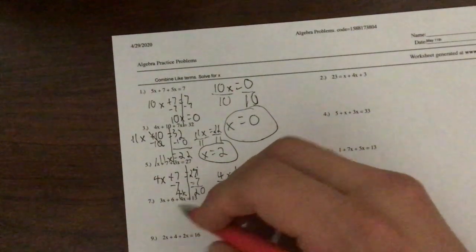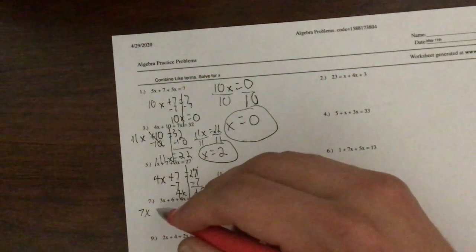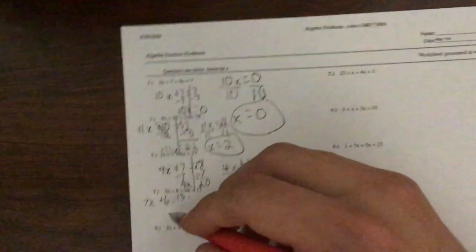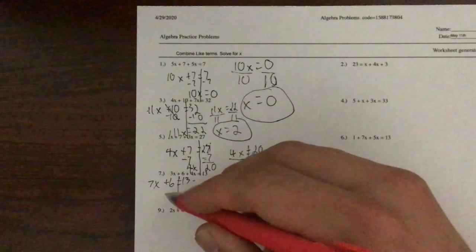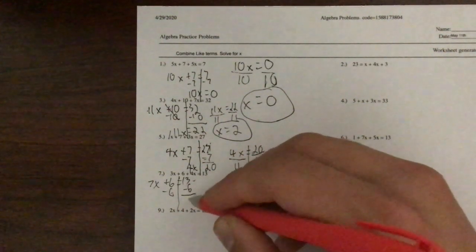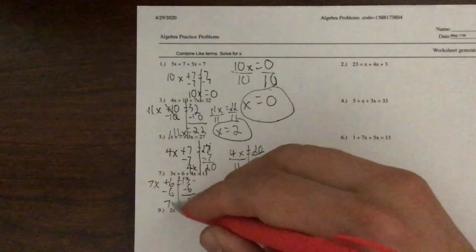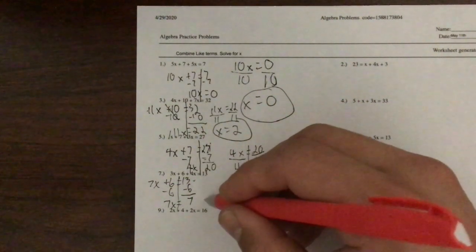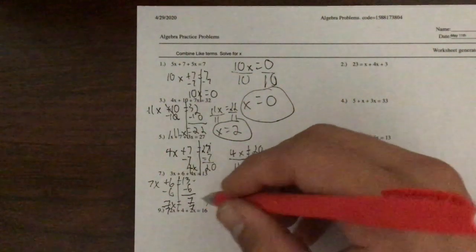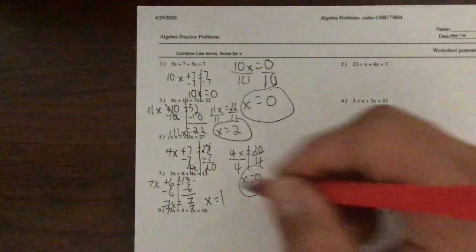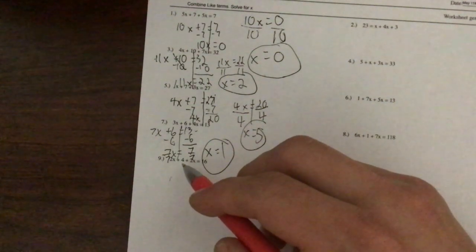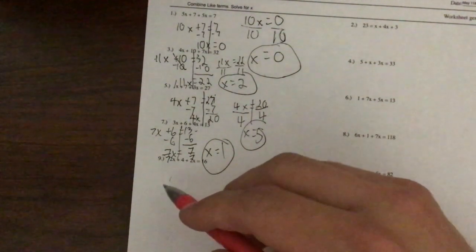So 3x and 4x, that's going to make 7x plus 6, equals 13. All right, now we just have to solve. To get rid of plus 6, I minus 6, and then I do it to both sides. So I've got 7x equals 7, and then when I divide by 7, x is going to be 1. Great job there. Last one we're going to do for today, 2x plus 4 plus 2x equals 16.